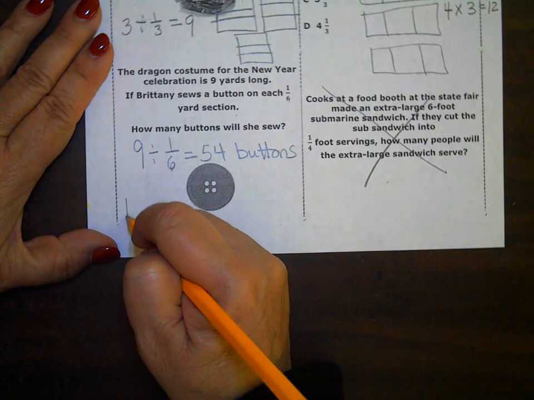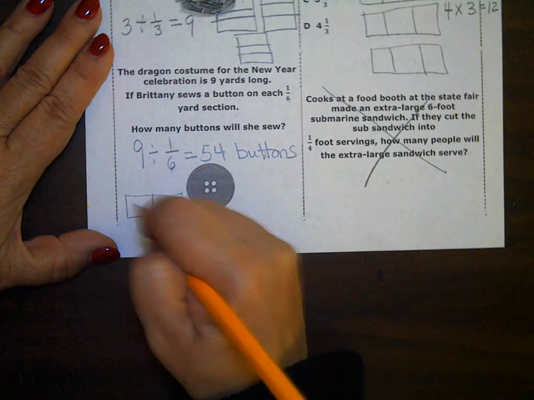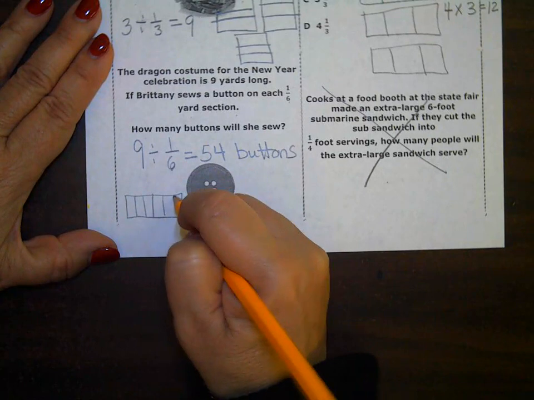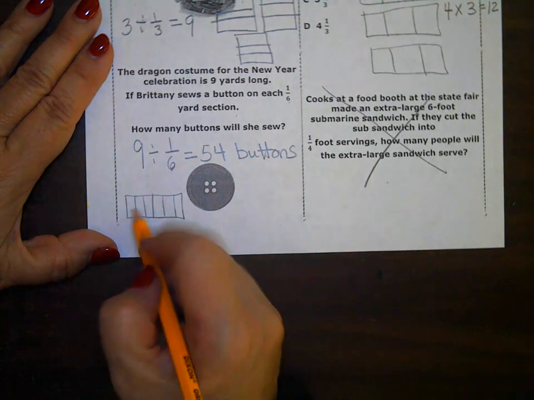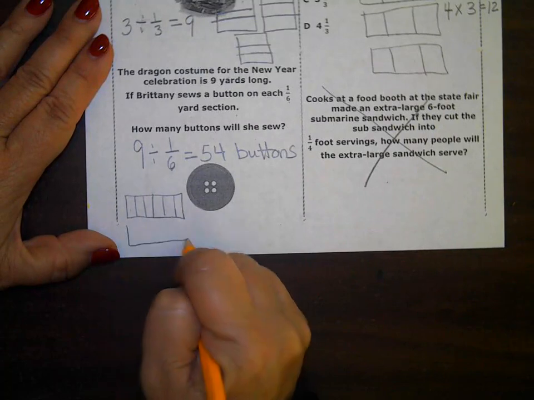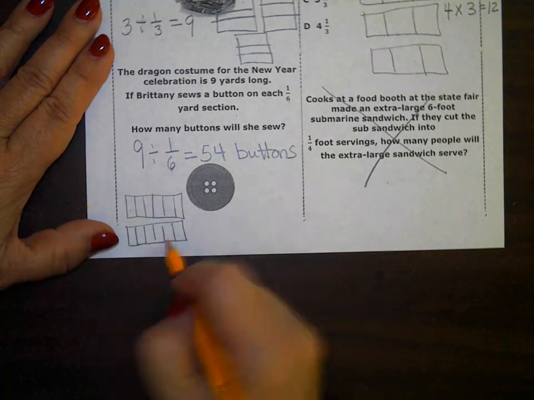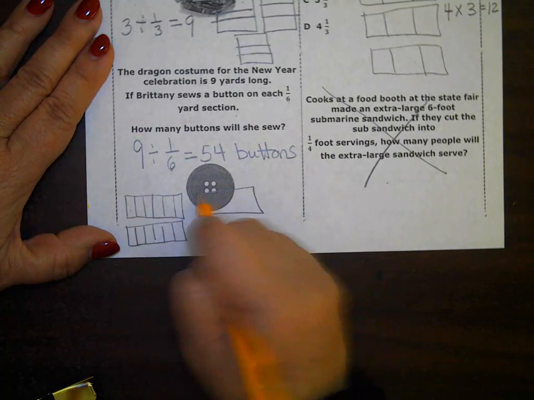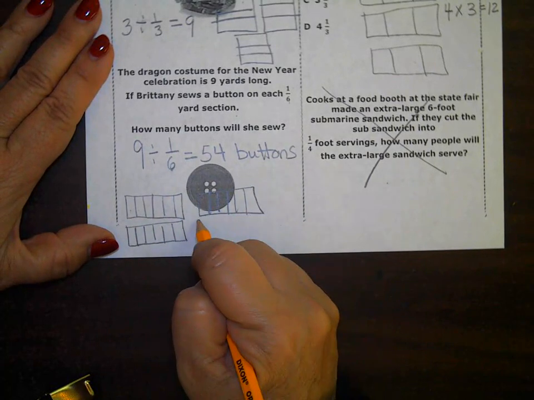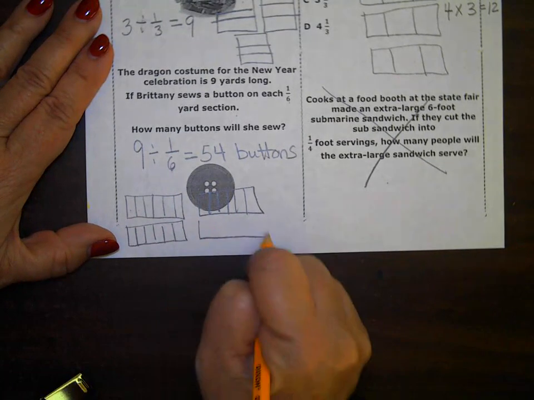So here I'm going to have 1 yard. Okay, and that's 1/6. So it's 1, 2, 3, 4, 5, 6. So that's 6 buttons. It's 12 buttons. 18 buttons.